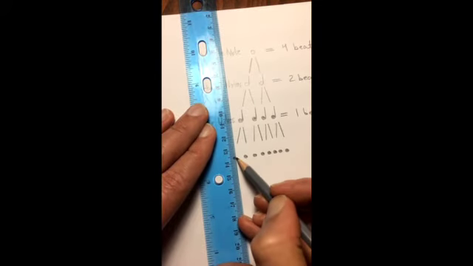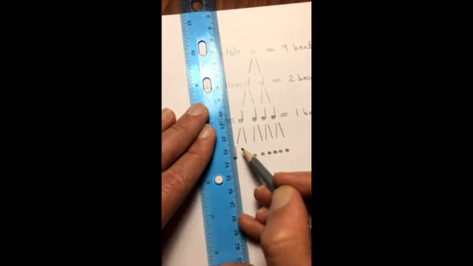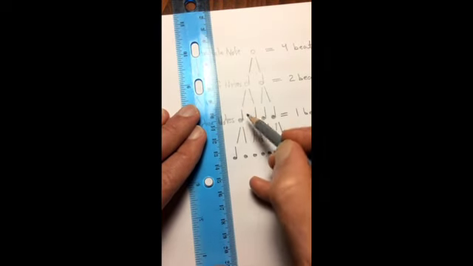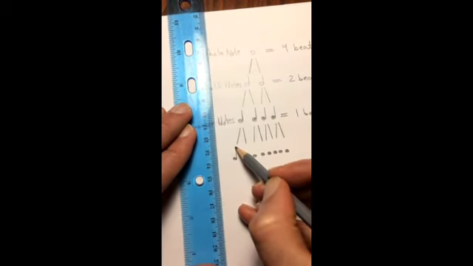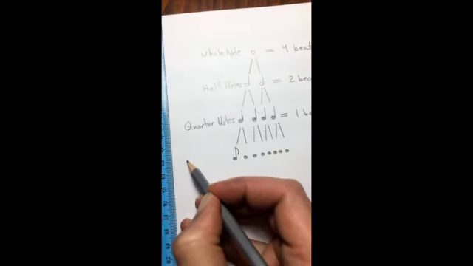Okay, it's not quite evenly spaced, but that's okay. Now, it looks like a quarter note at this point, but when we split a quarter note in half, we then have to put a flag on the stem. These ones are called 1/8 notes.